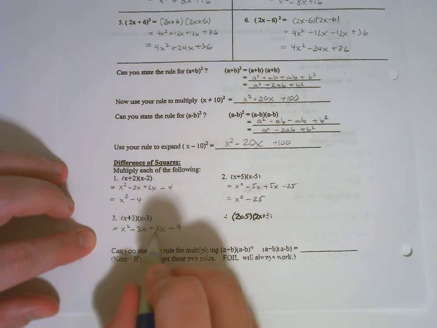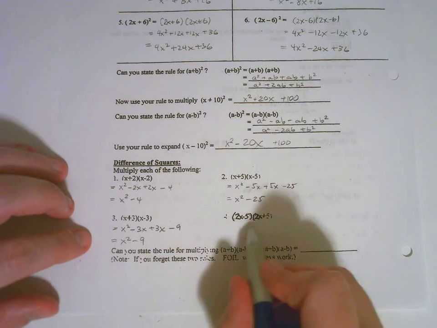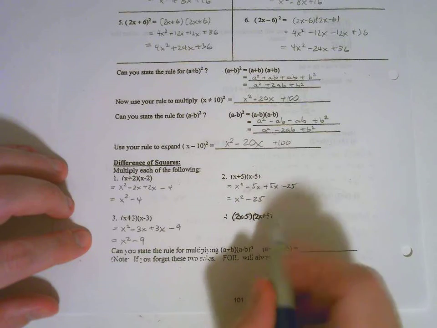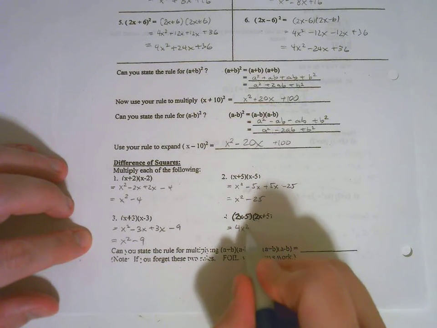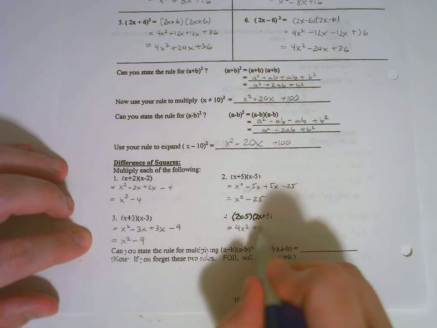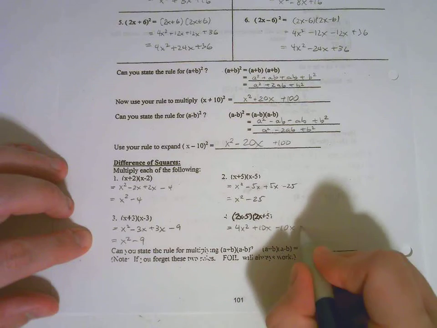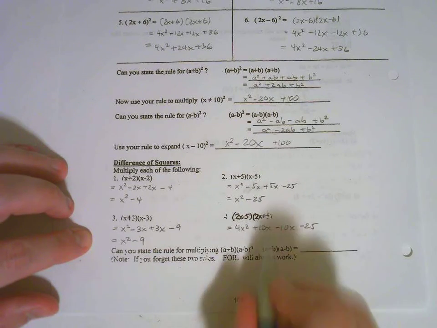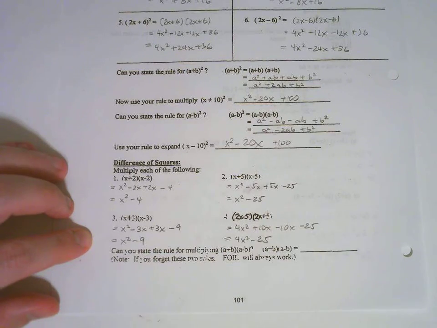These are going to be collected out. And then these ones, the 2x minus 5 and 2x plus 5, that's going to be 2x and 2x is 4x squared. 2x and plus 5 is 10x. Negative 5 and 2x is minus 10x. And then minus 25. These collect out. So this is going to be a 4x squared minus 25.